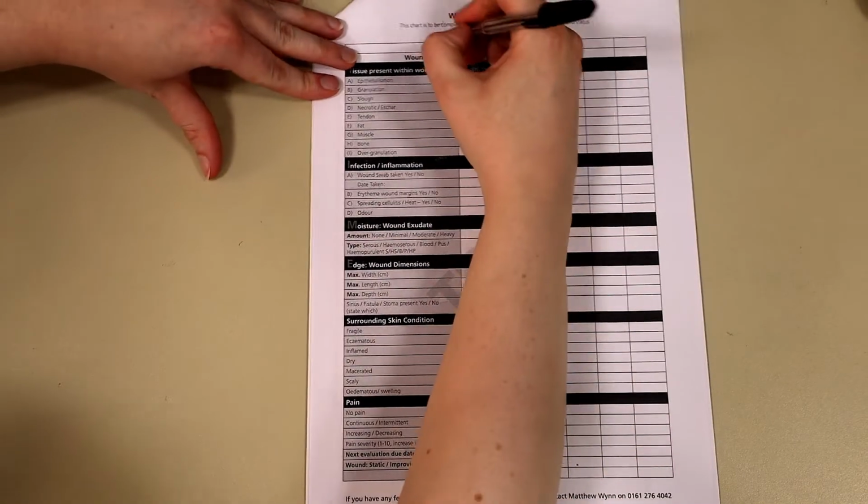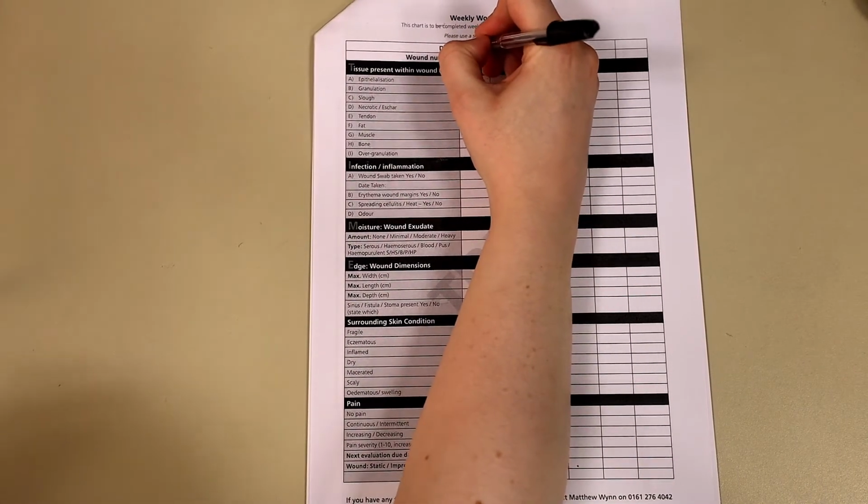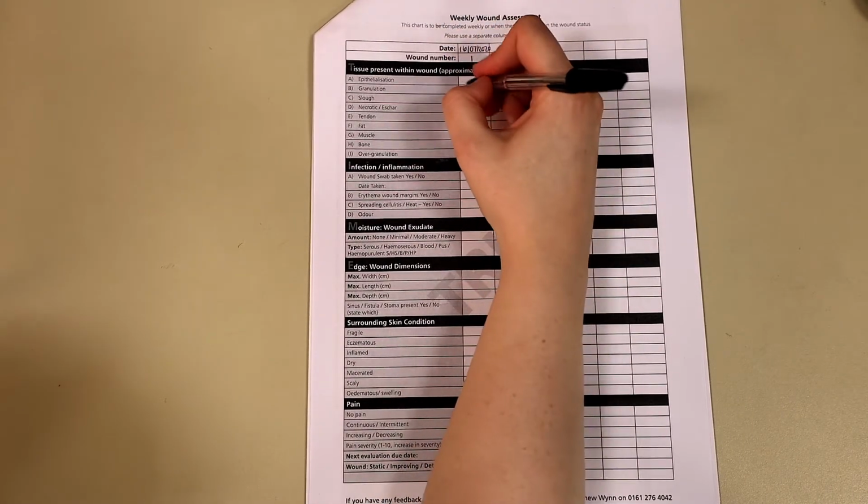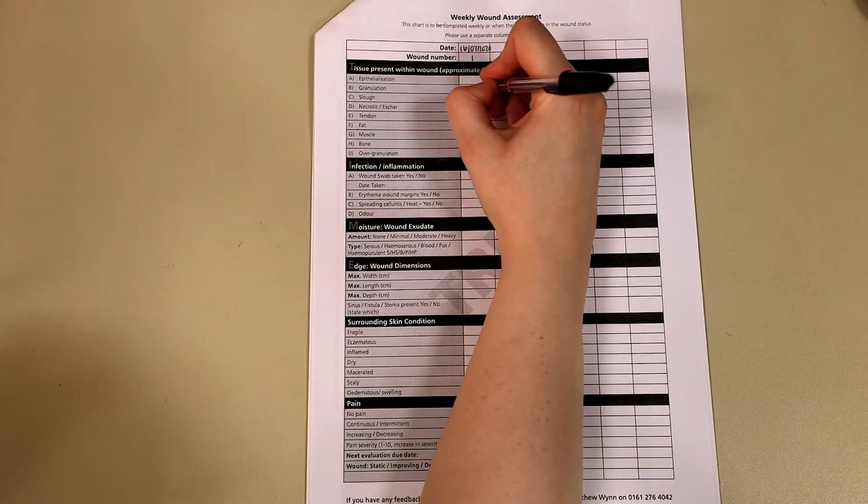Page 4 contains the TIME assessments of each wound. Please complete the assessments as shown in the video. Tissue proportion should be documented as estimates. This helps guide dressing selection to ensure optimal wound bed conditions are obtained for healing.